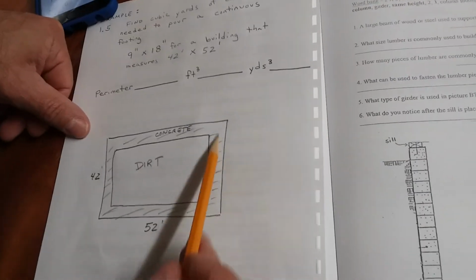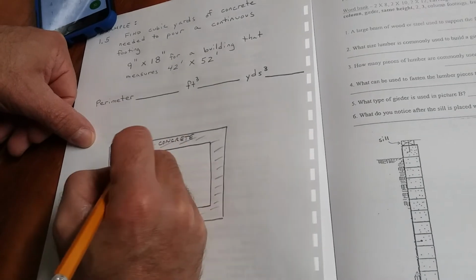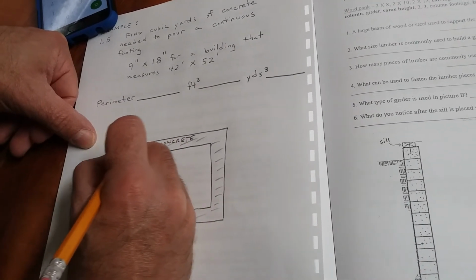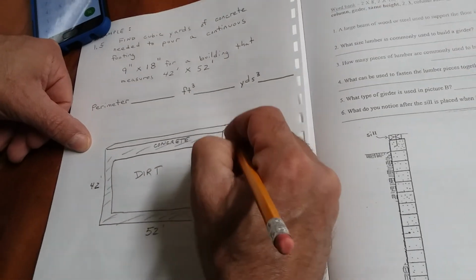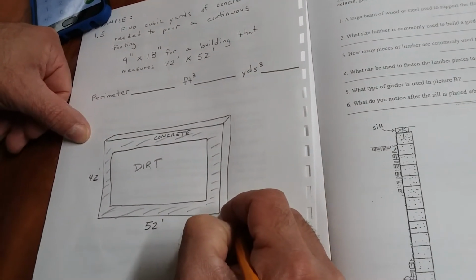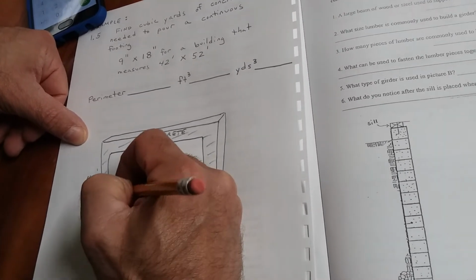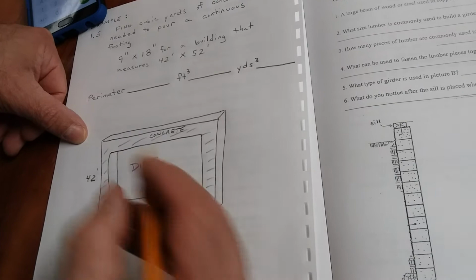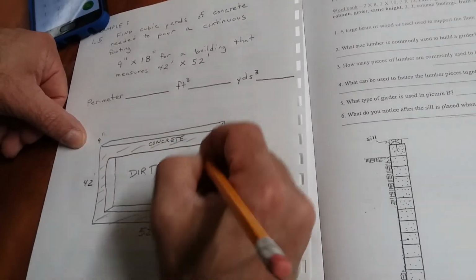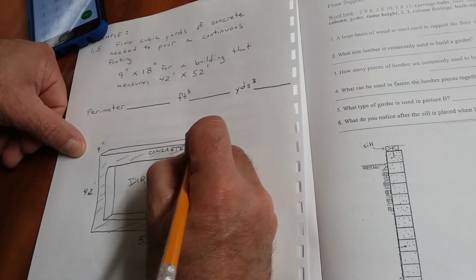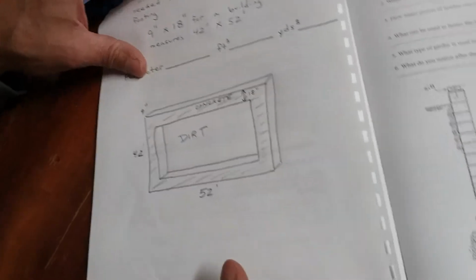Now, if I call in a truck, because we're going to be pouring the footing, now this footing is going to be 9 inches thick. Okay, 9 inches thick. Okay, and then it's 18 inches. So it would be 9 inches this way, and it would be 18 inches this way. Now this is how you figure out this.